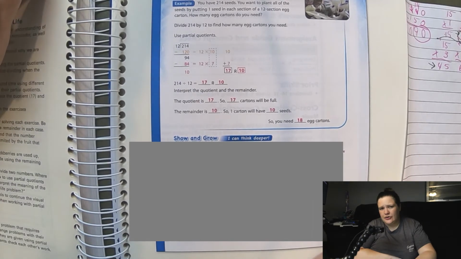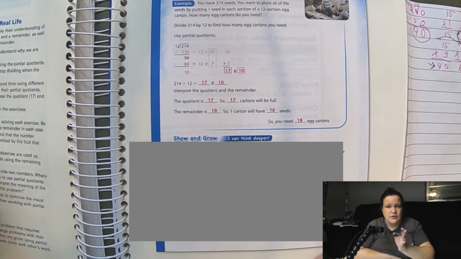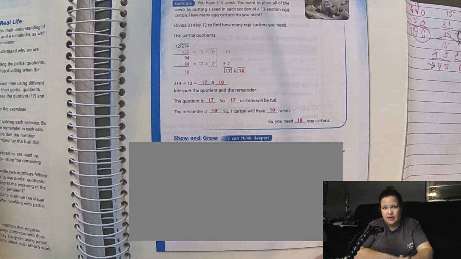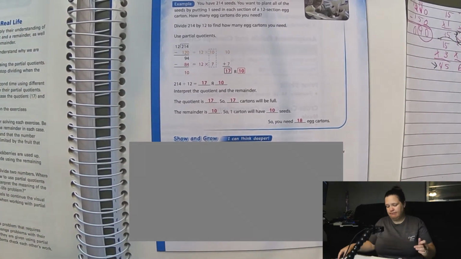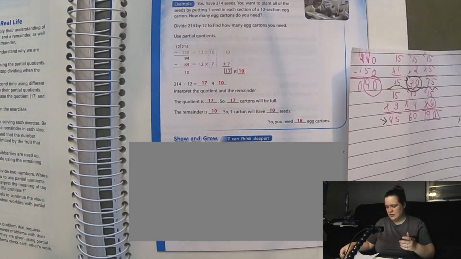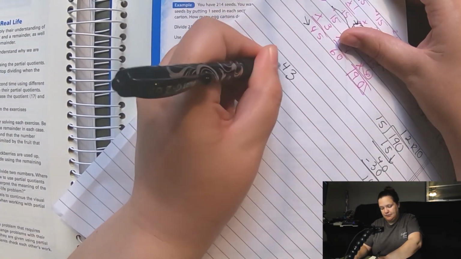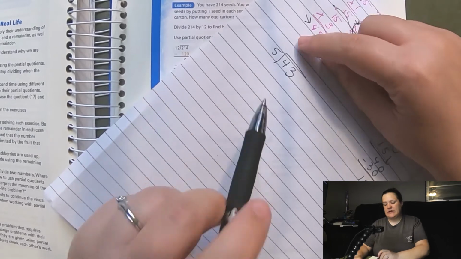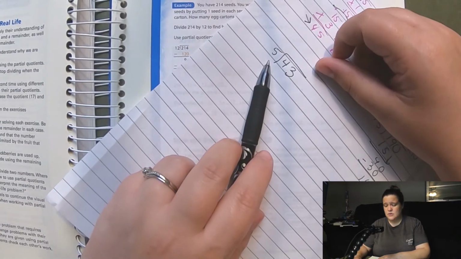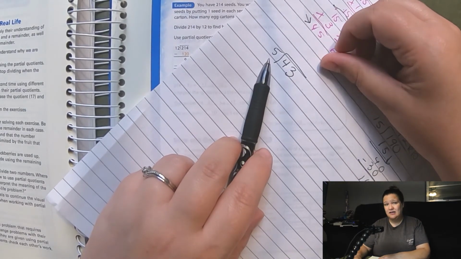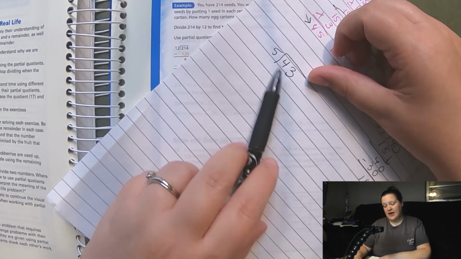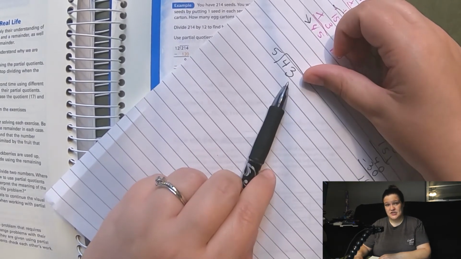If you're grouping people together into groups of 5, we'll just do a simple one, you have 43, okay, and you're grouping them into groups of 5. We know that 5 times 8 is 40, and 5 times 9 is 45. Well, that's too big.